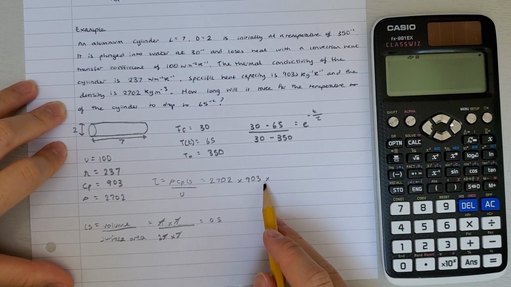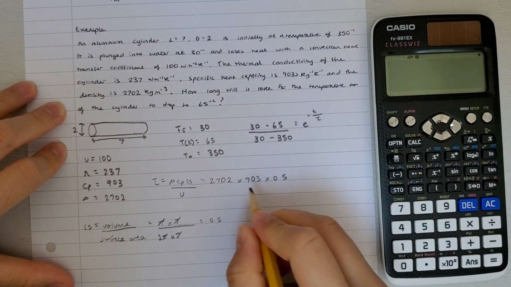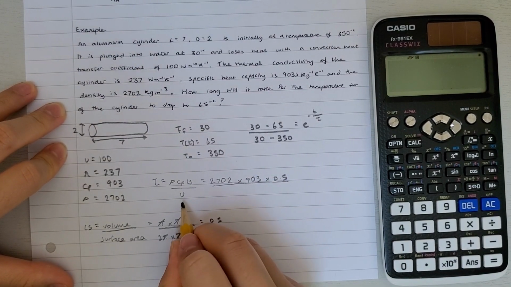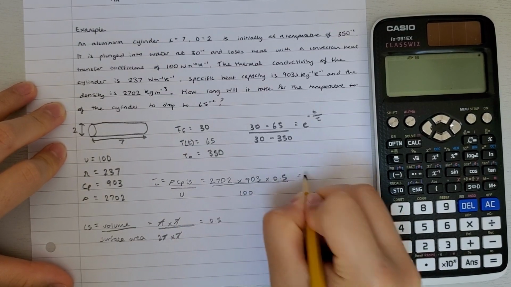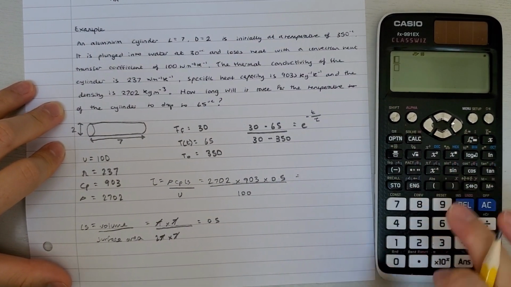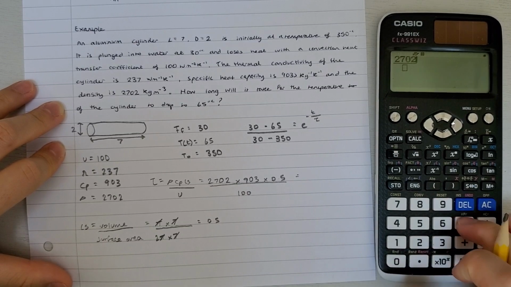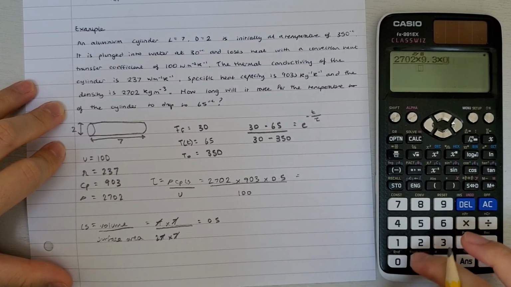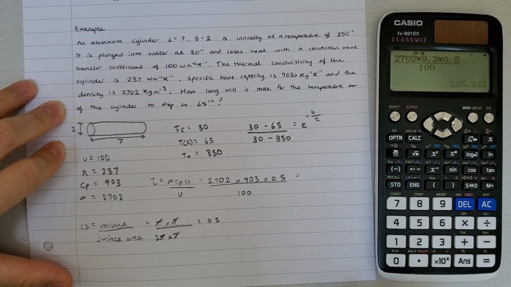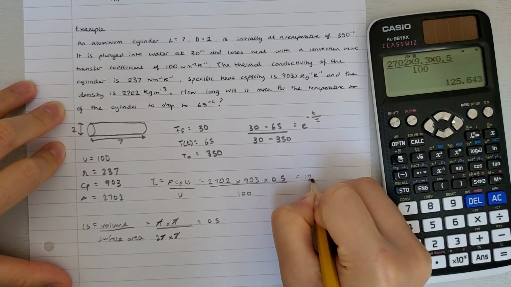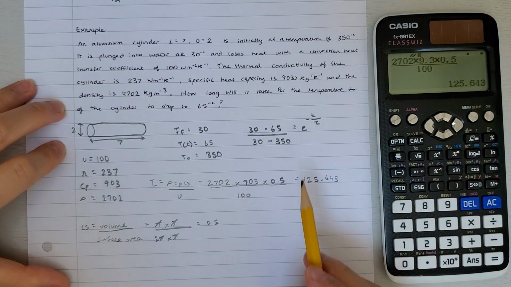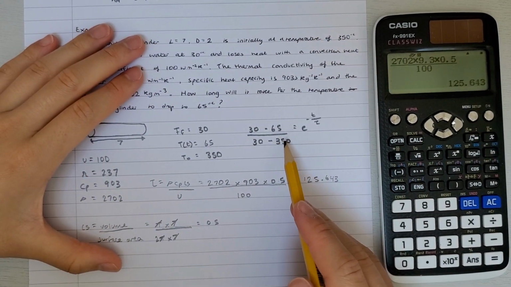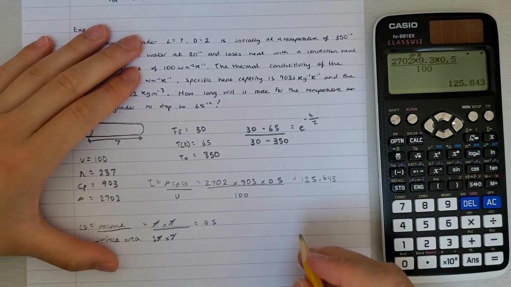We can put our characteristic length into our equation, and we're given the overall heat transfer coefficient. So our value of the time constant tau comes out to 125.643.